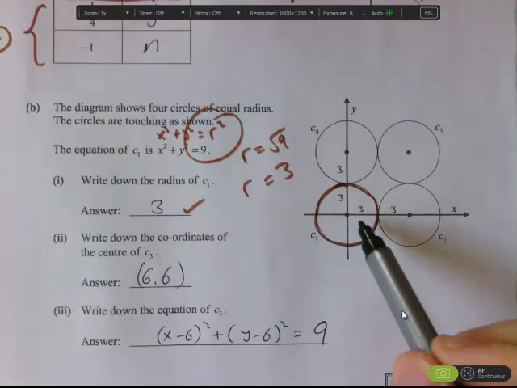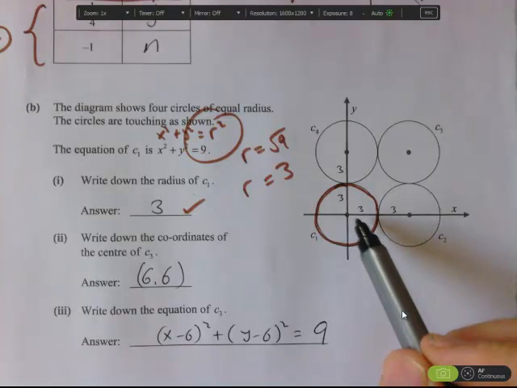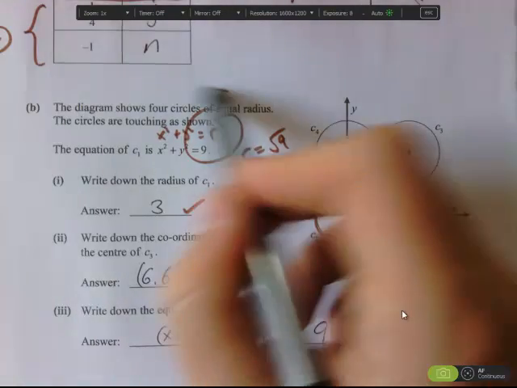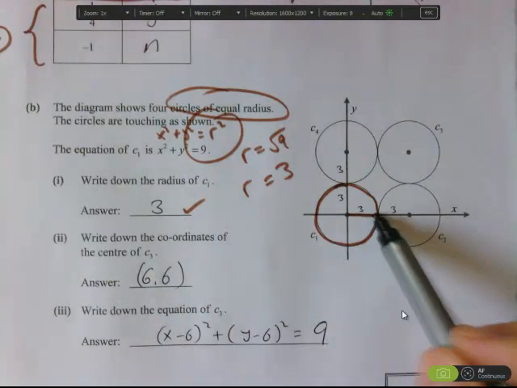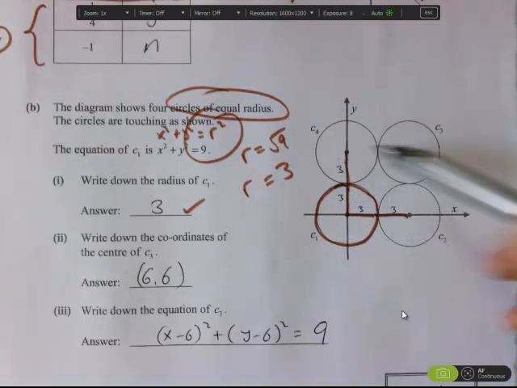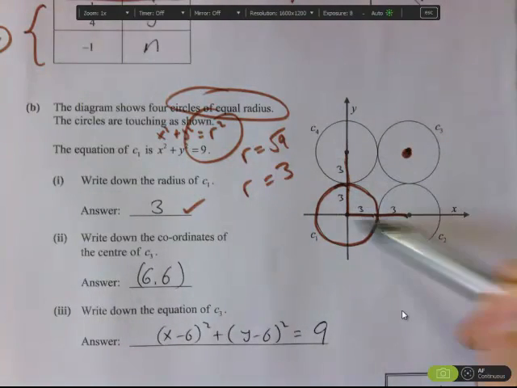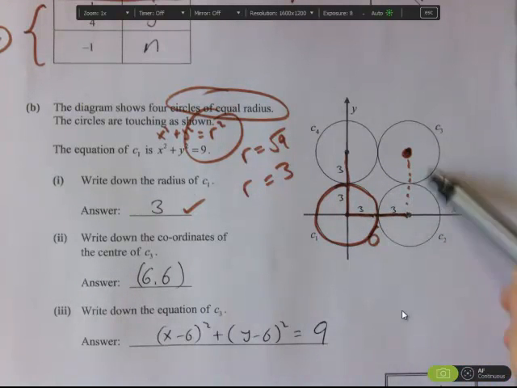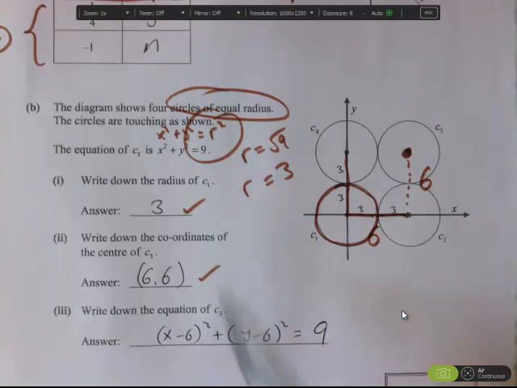Now, you can see I've already got it marked in here on the diagram. If this is a radius of 3, and I'm told all the circles have equal radius, well then this is 3, this is 3, this is 3. So how do I get to this point out here? Well, I could travel along here and then travel up. That's 6, 6. So there's where my point 6, 6 is coming from.